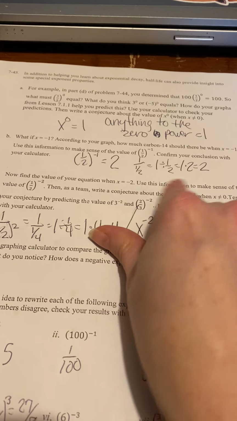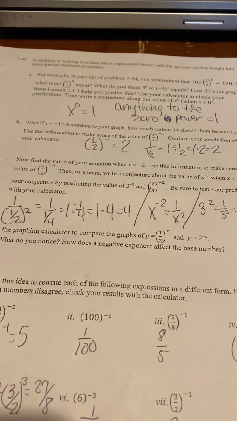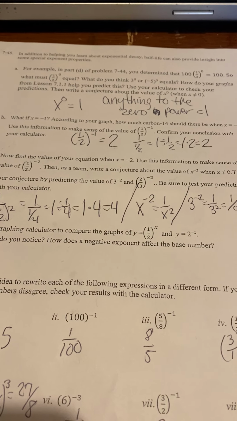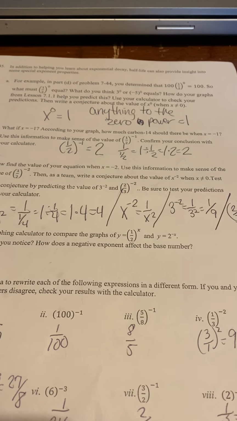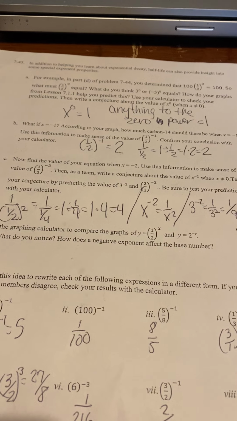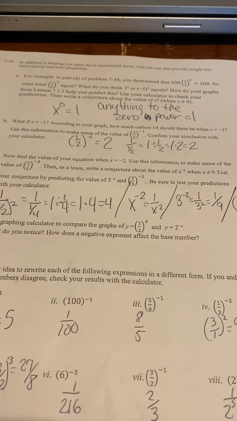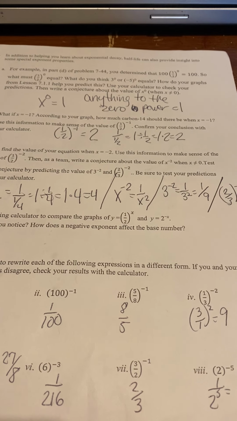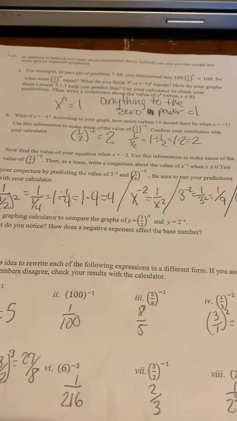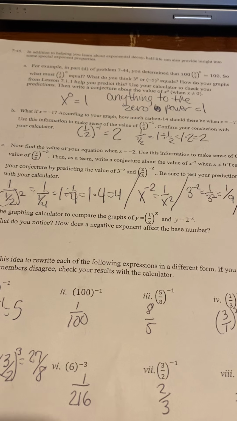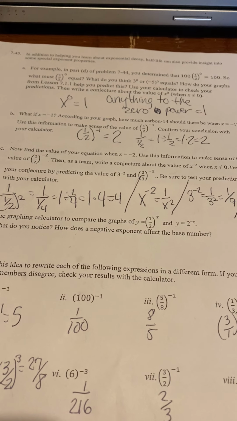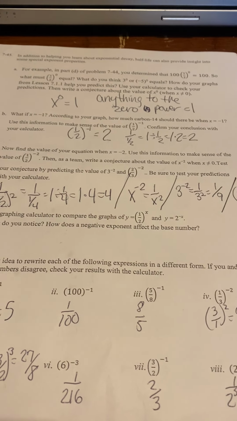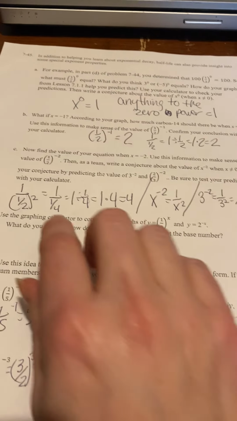And here is how I know that. So now find the value of your equation where x equals negative 2. Use this information to make sense of the value 1/2 to the negative 2. Then as a team, write a conjecture about the value of x to the negative 2 where x does not equal 0. Test your conjecture by predicting the value of 3 to the negative second power and 2/3 to the negative second power. Be sure to test your prediction.